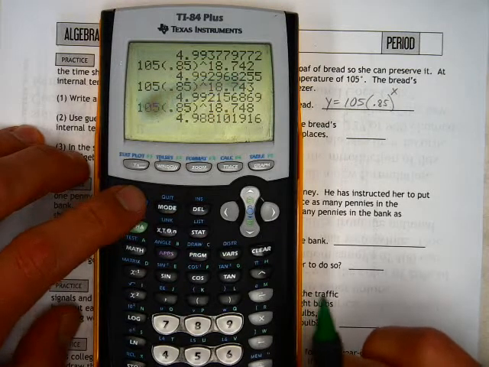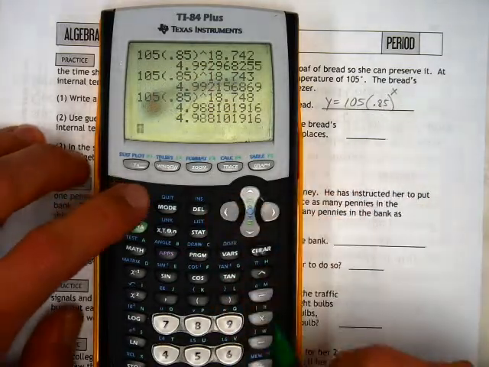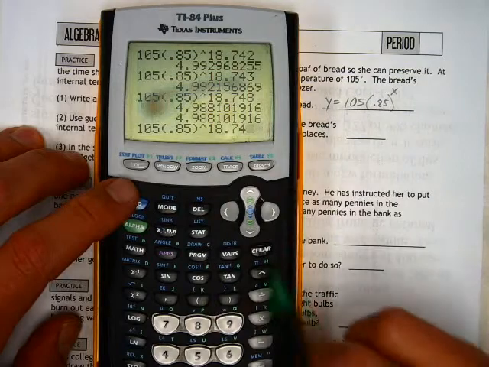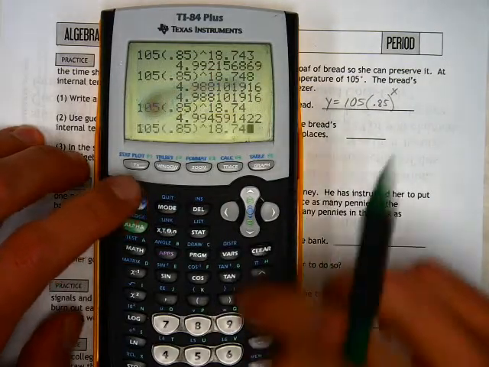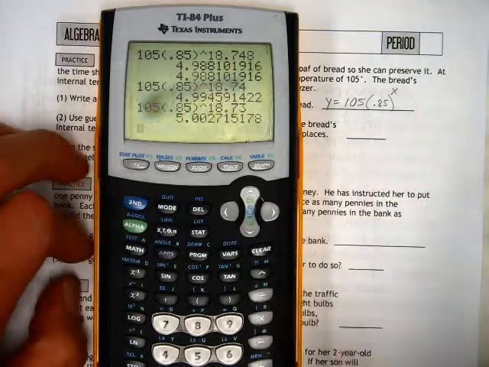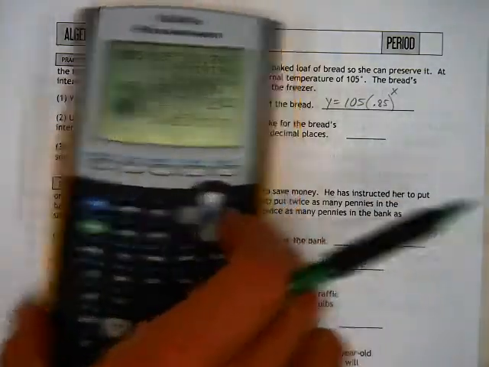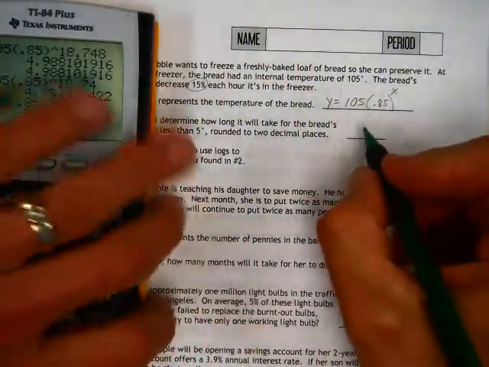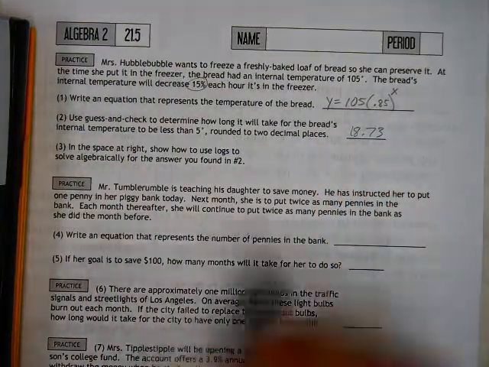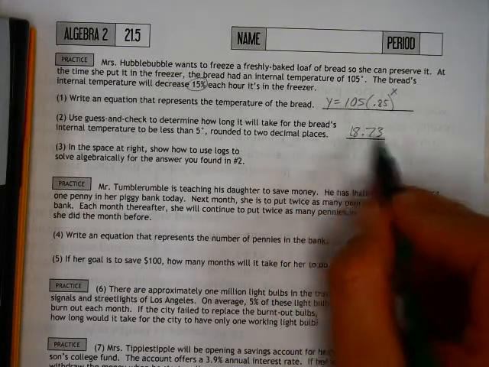Oh yeah, I want to get smaller. 7.4. Wait, decimal. Okay, 7.3. There it is. You know what? I'm going to call that pretty good. 18.73. Now that's neat, and some of you might think that's fun.